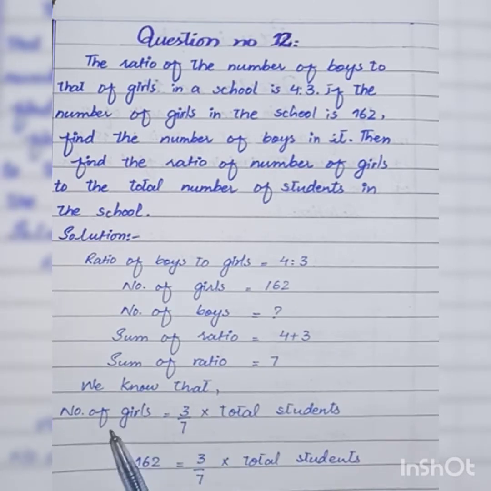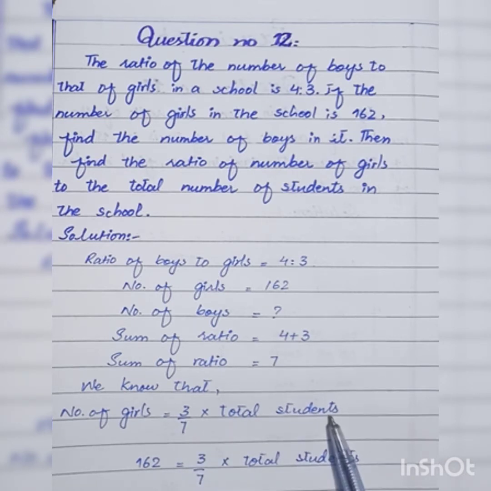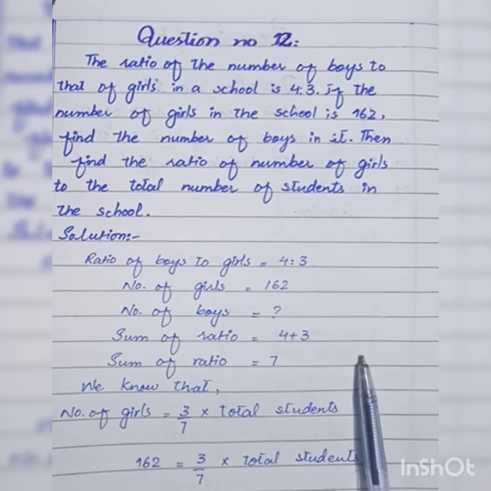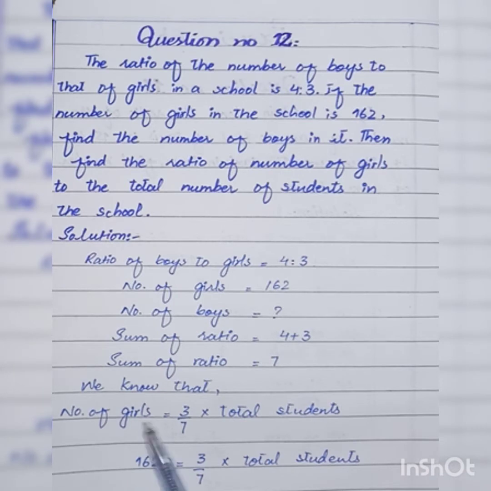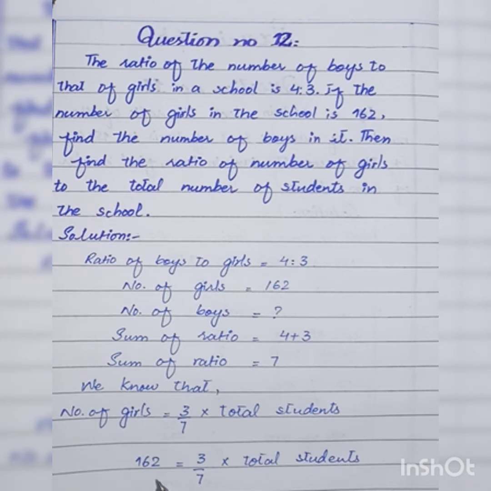Now we know that the number of girls is equal to 3/7. Here 3 is the ratio of girls divided by the sum of ratios multiplied by total students. First we will find the total students, then we can easily find the number of boys, and the last thing that we have to find is the ratio of the number of girls. Now number of girls is equal to 3/7 multiplied by total students. We know that the number of girls are 162, 3/7 as it is multiplied by total students. By simplifying we can find total students.